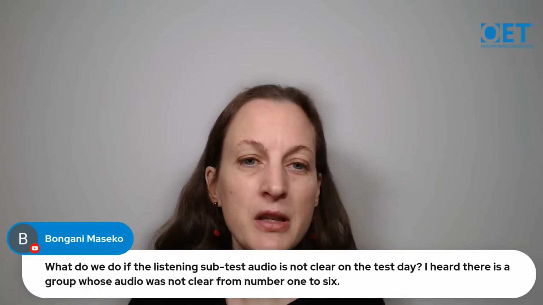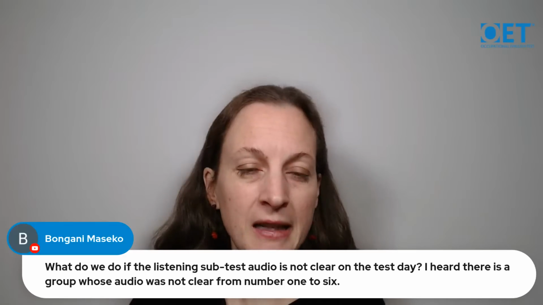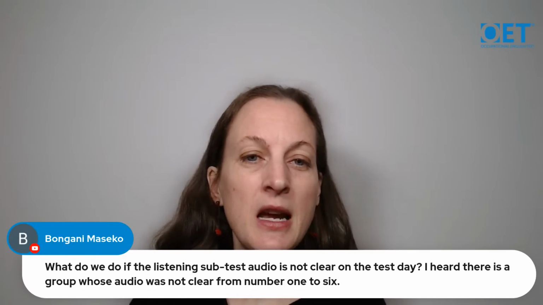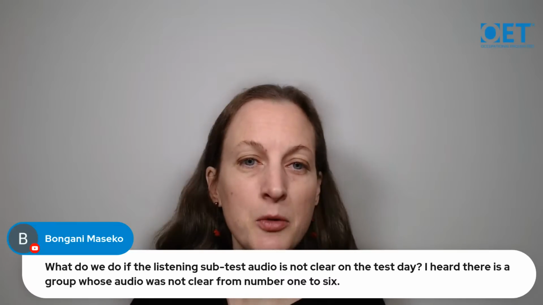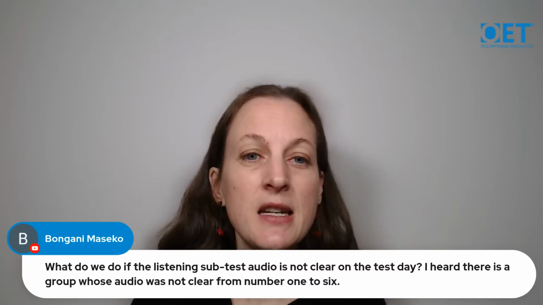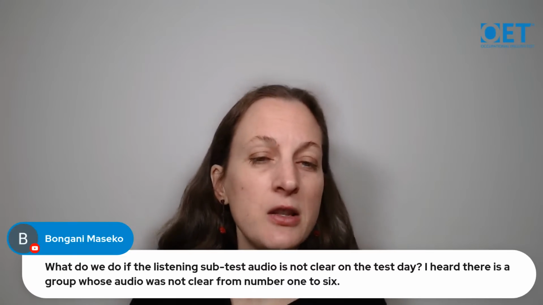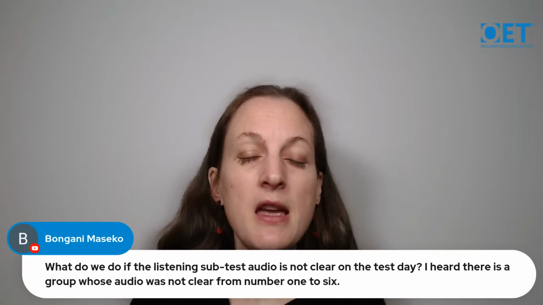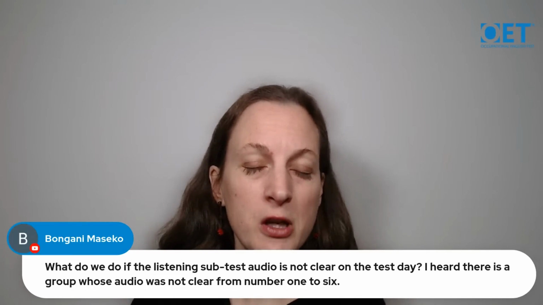Let them know that you cannot hear the audio clearly, and they will be able to adjust the volume, the sound, so that you can hear more clearly. It is your responsibility during your test to make known the fact that you can't hear the audio clearly, so that the test day staff can try to correct that for you.